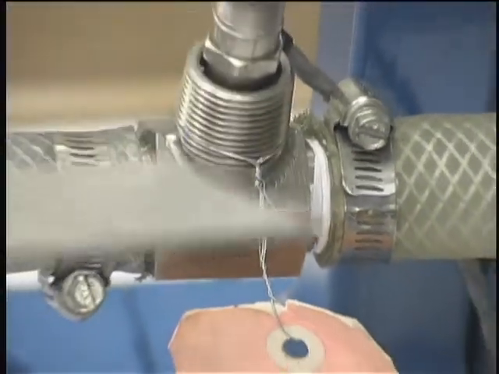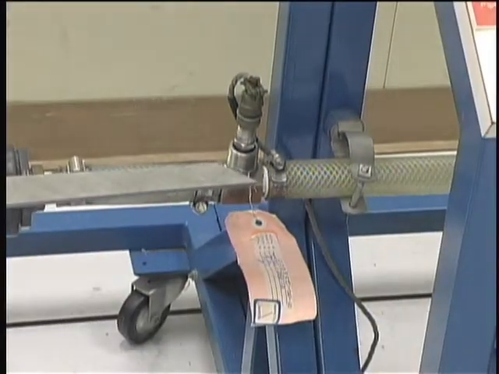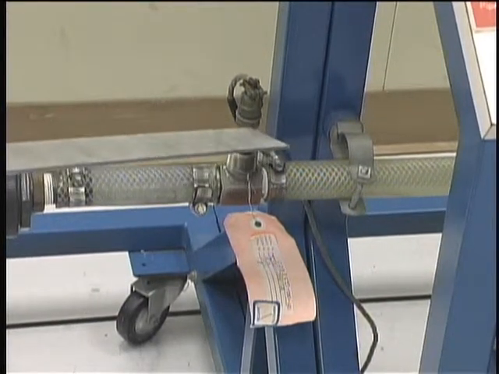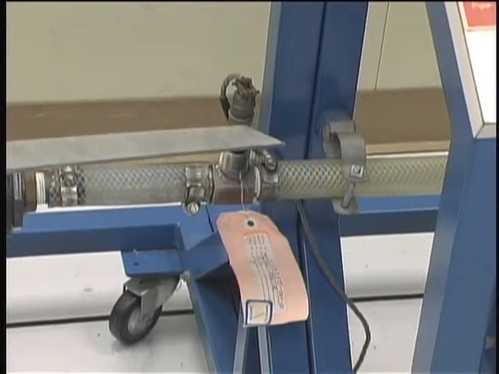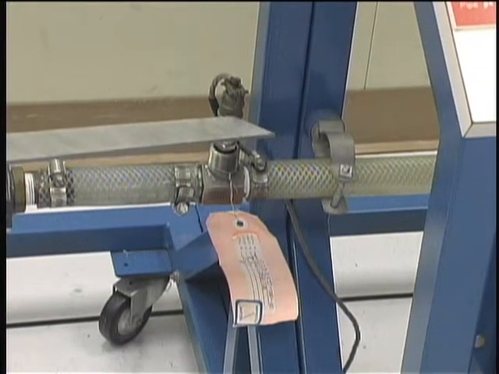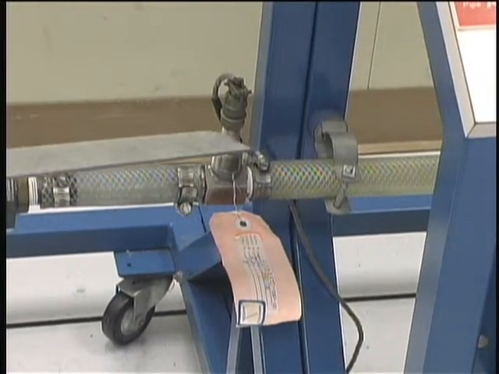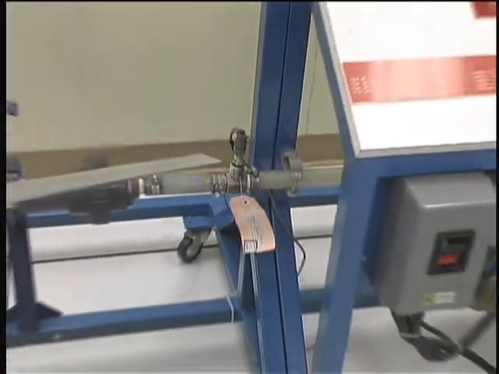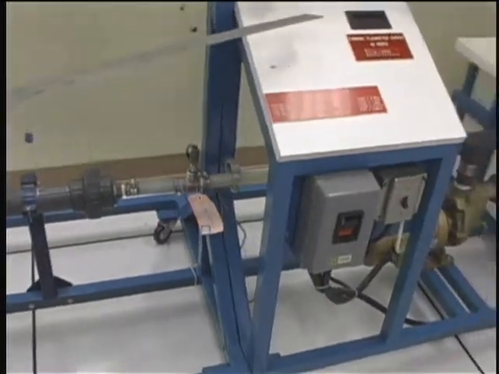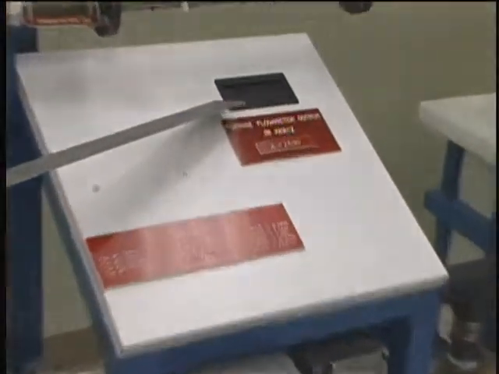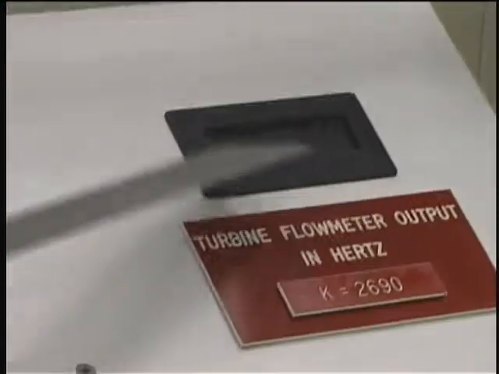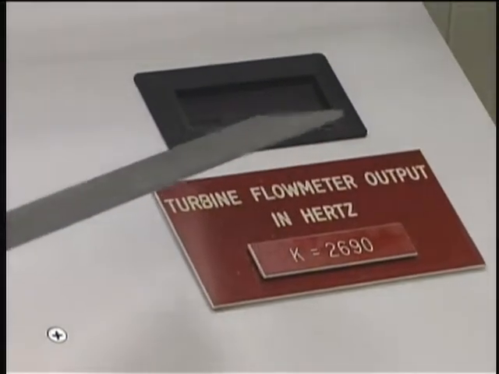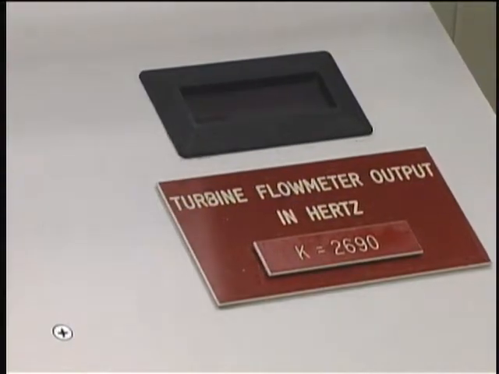And every time you have one rotation, it introduces an electromagnetic field that is coupled by induction to the sensor on the top, and that sensor gives you a pulse corresponding to rotation. And this pulse is going to be displayed when we turn on the system on the top here. Then you'll see the number of pulses per second, or the turbine flow meter output in hertz.